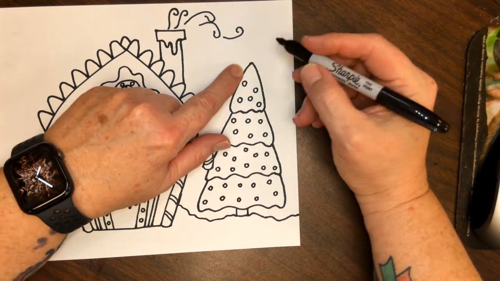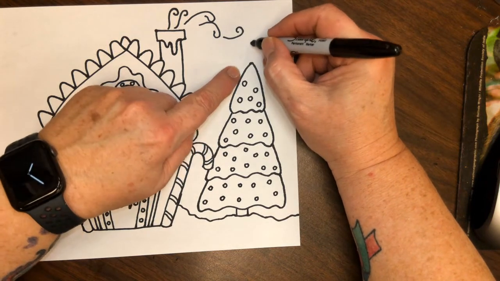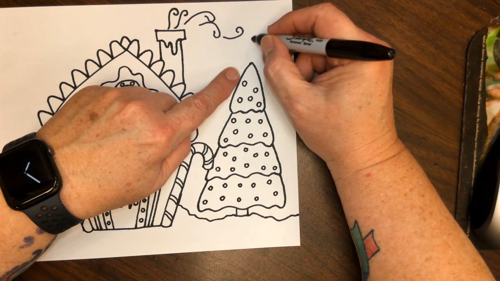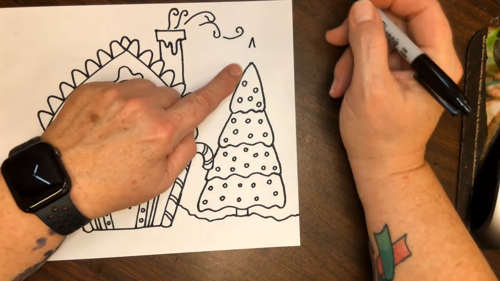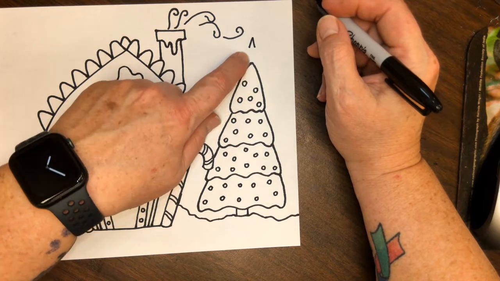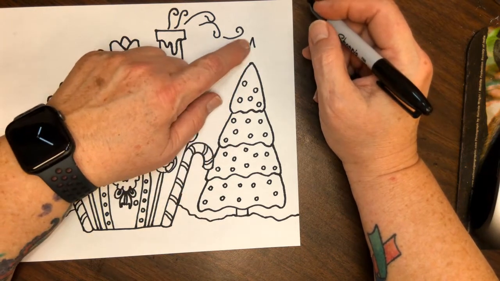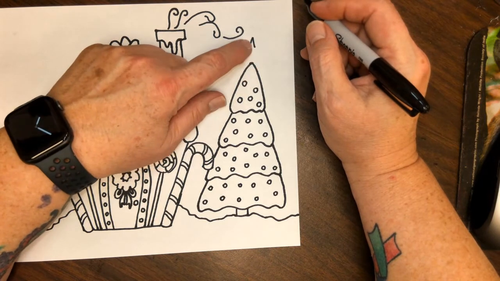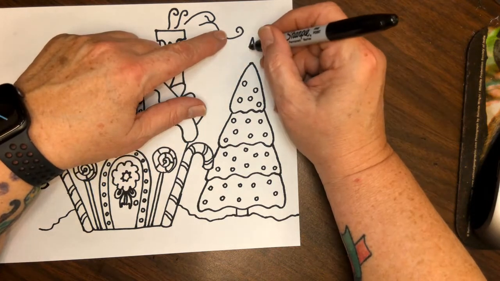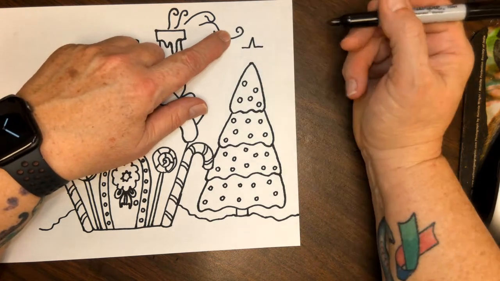Next, let's put a star up here. Okay, so an easy way to draw a star on top of a tree like this is to do an upside down V. Give yourself some space. Don't draw it right on top of the tree because you're not going to have space for your other four legs of your star. Okay, so skip a little bit, upside down V, straight line out, straight line out.